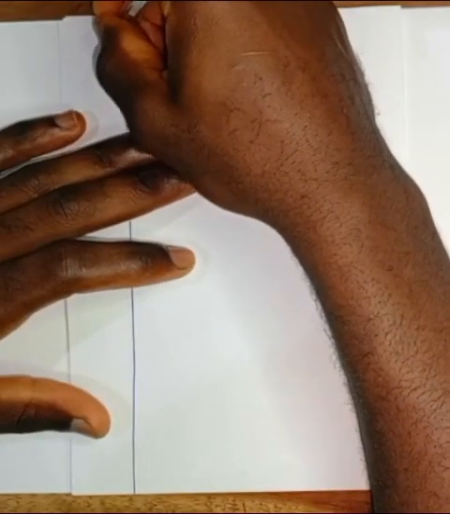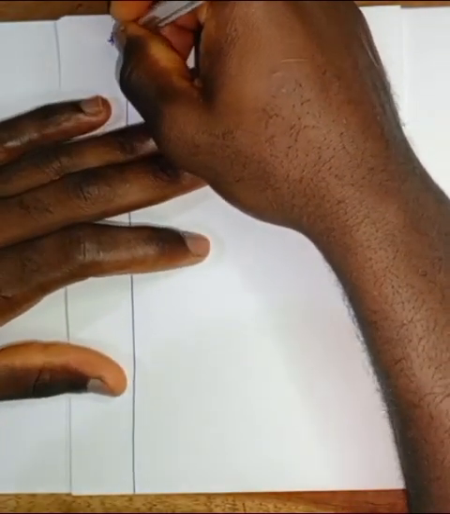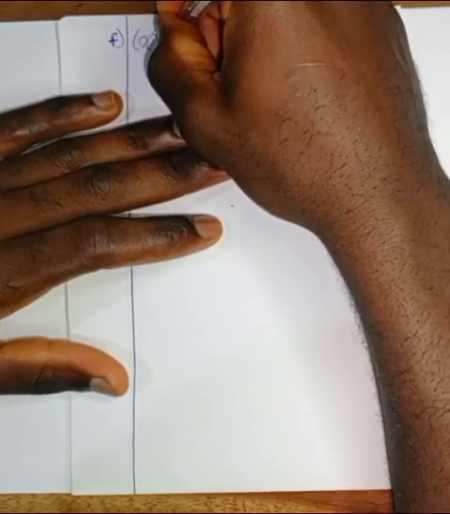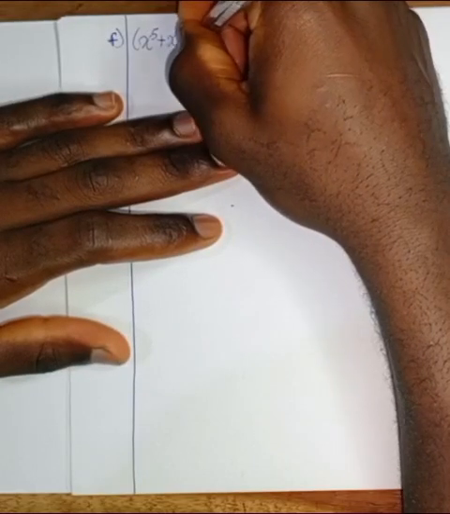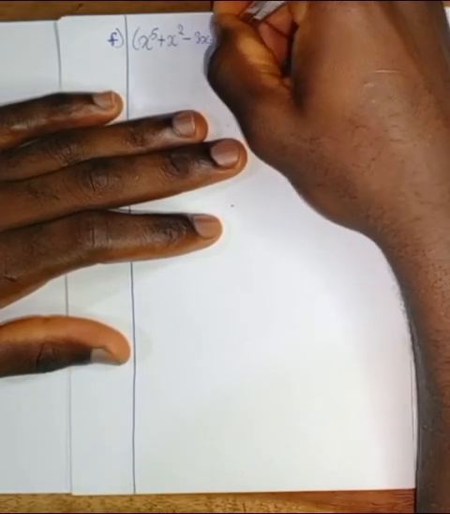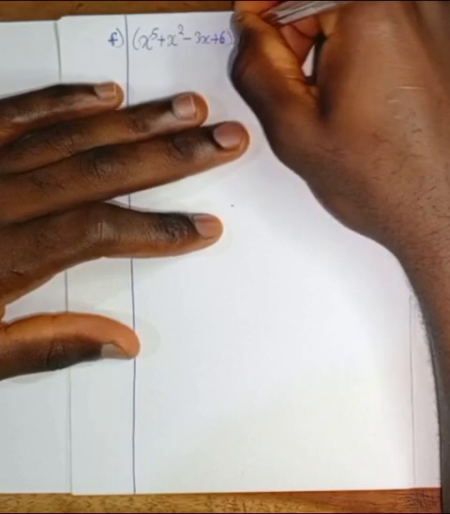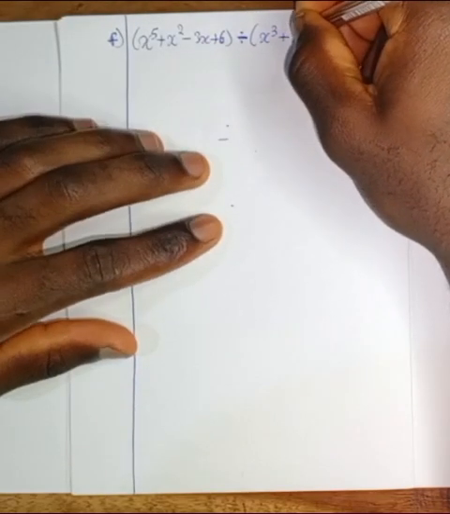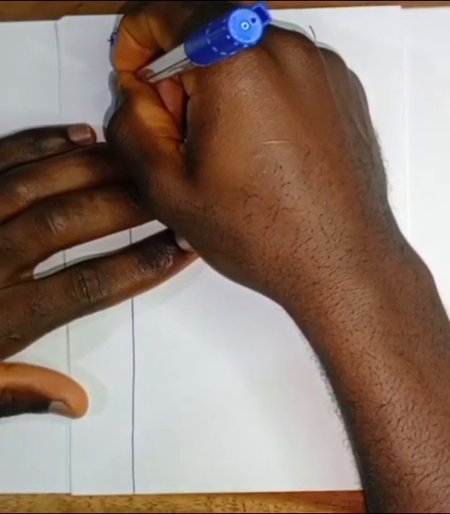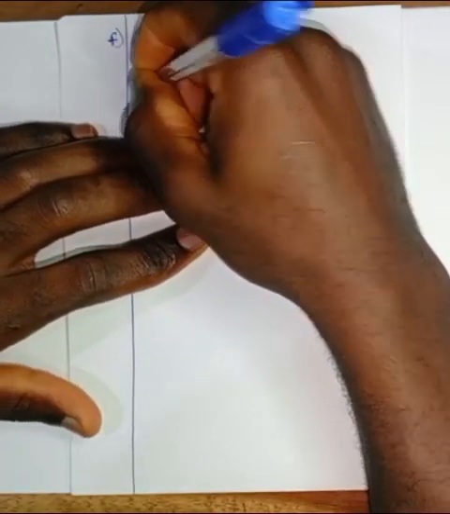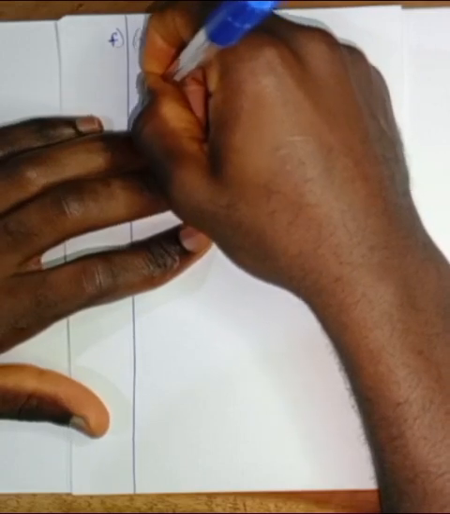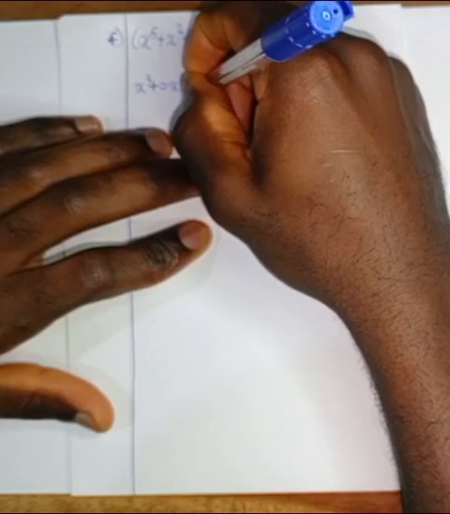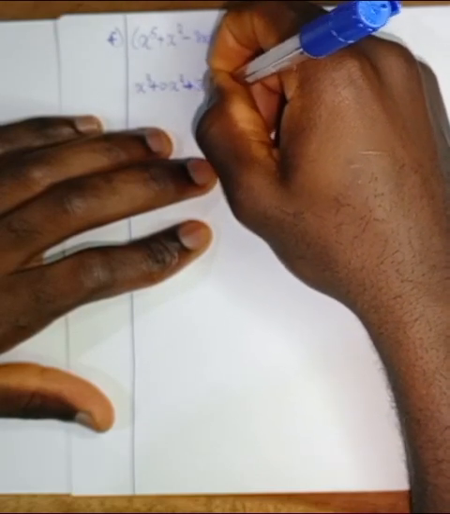We go now to question F, which is the last question. We have to divide x to the power 5 plus x squared minus 3x plus 6 by x cubed plus 3x. We write x cubed plus, the term in x squared is absent, plus 0x squared plus 3x plus the constant term which is absent, 0.